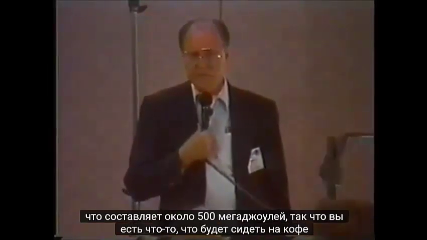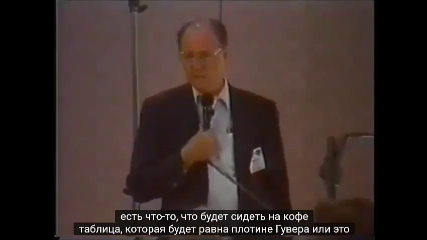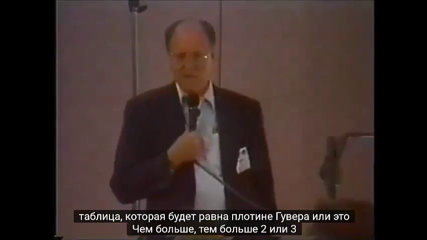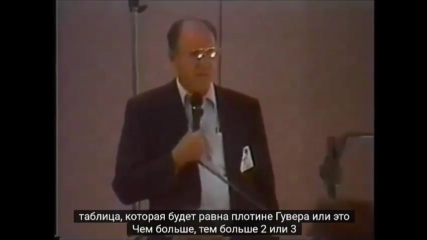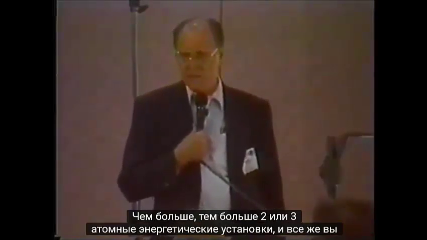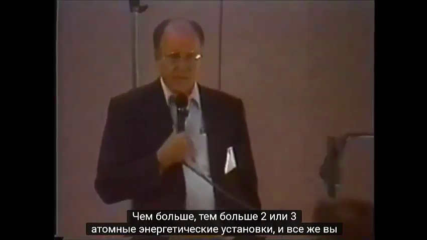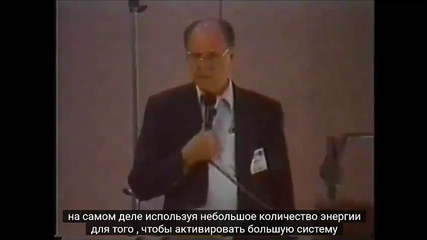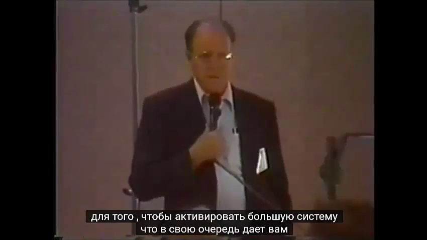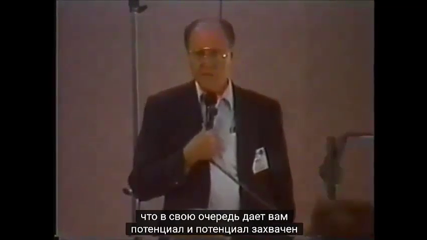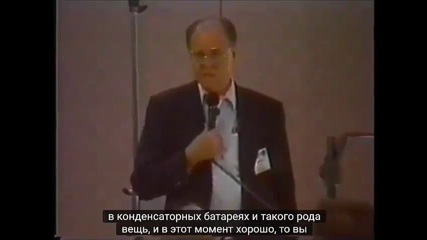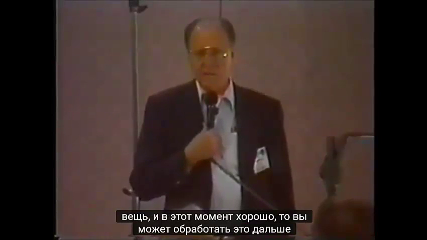So you've got something that will sit on a coffee table that will equal Hoover Dam. Or it's larger, it's as large as maybe 2 or 3 atomic energy plants. And yet you're actually using a small amount of energy in order to activate a larger system, which in turn gives you off your potential, and the potential is captured in capacitor banks and that sort of thing, and at that point, well, then you can process it further.